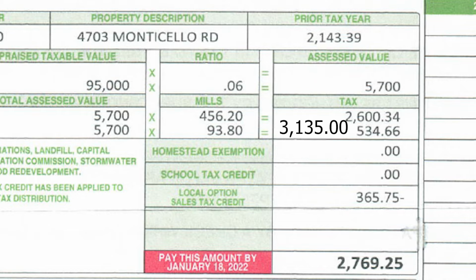But remember, if you look back at the owner-occupied, we had some deductions here for homestead, maybe. Oh no, we had school credit. There's none here. We had a local option. We still get the local option tax credit. That's this local option sales tax credit. That, again, is political. We're not going into that. But you got a little deduction there still. But we don't ever account for that because it's generally a pretty small number. And we want to make sure we overshoot it. We don't want to shortchange ourselves when we're trying to evaluate the expense.